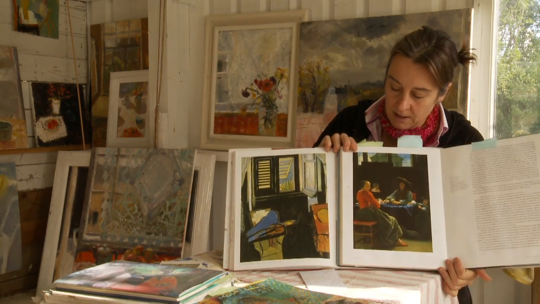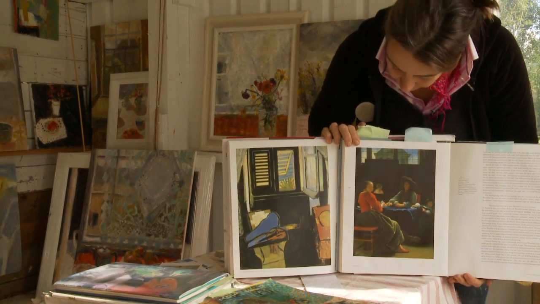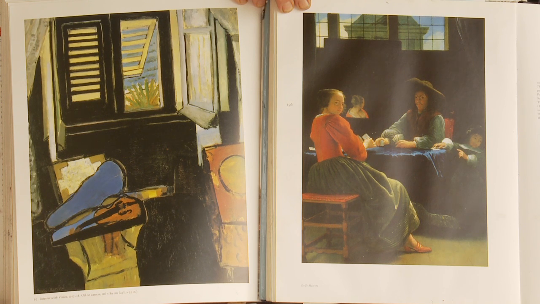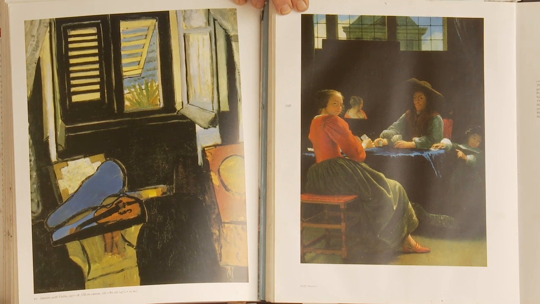Here's the other Dutch painting, and you can see, I'm going to have to stand up for this so I can lean over, but you can see here there are quite a few similarities. Even the blue sky outside shining in, and how it creates this fantastic darkness.